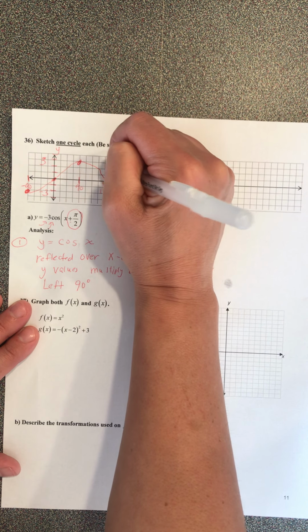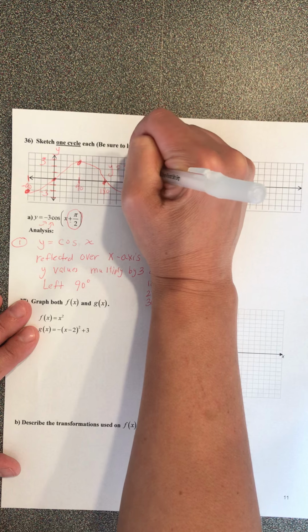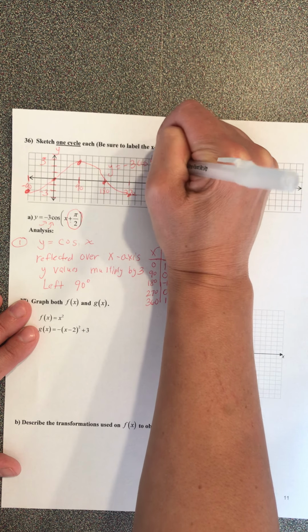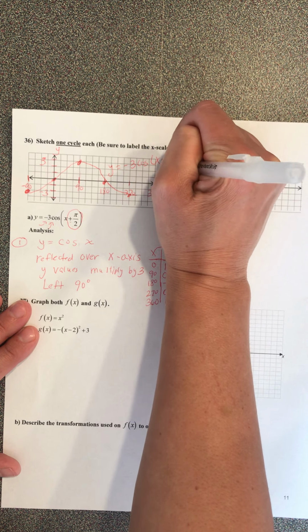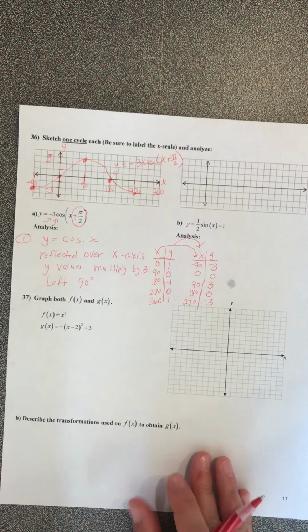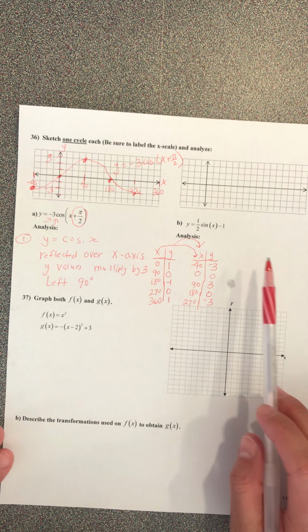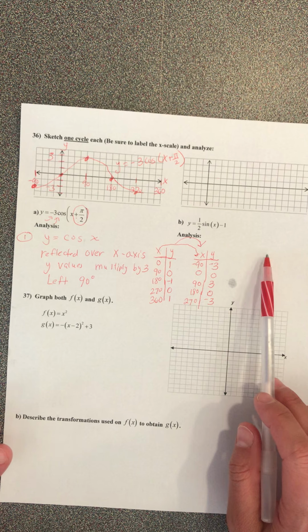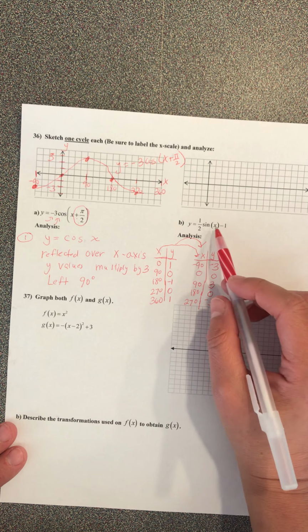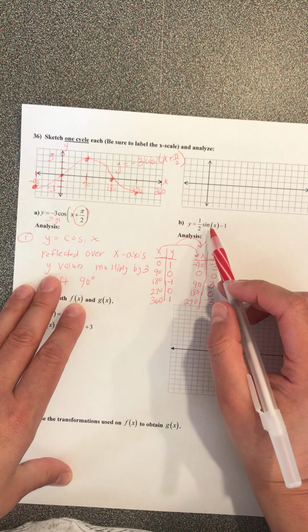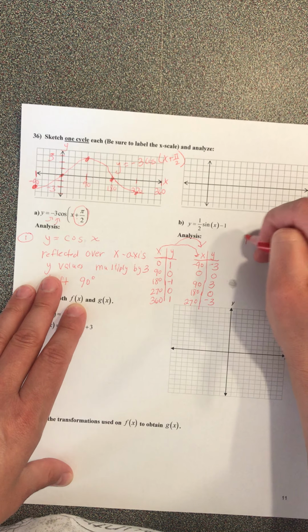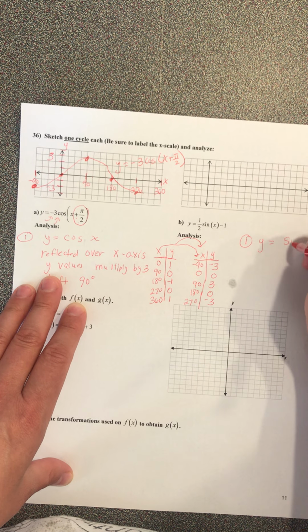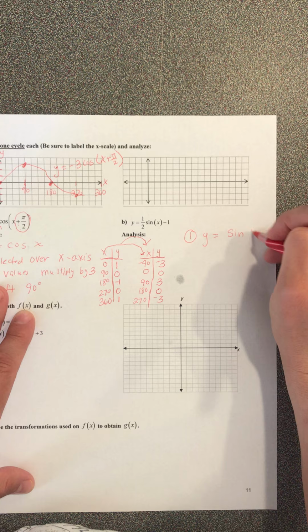And you guys can see that this is y equals -3 cosine x plus pi over 2. Okay, you guys are going to go ahead and do the exact same thing here with this one right here. We're going to focus in on analyzing it first. We're going to start with y is equal to sine x.